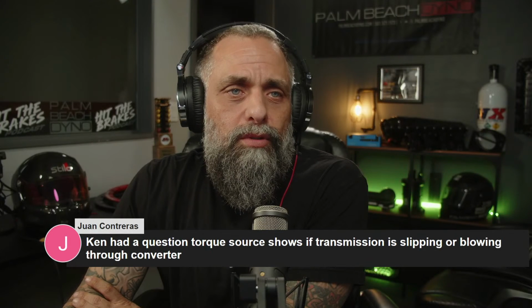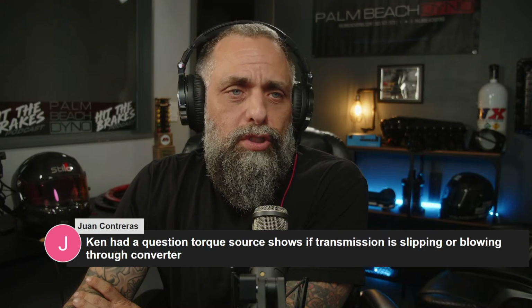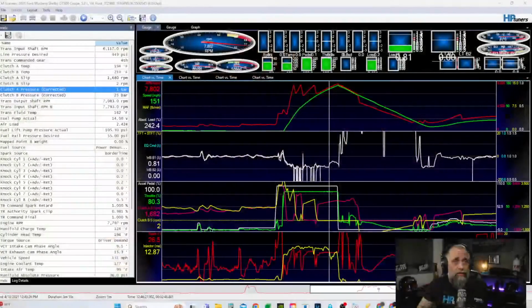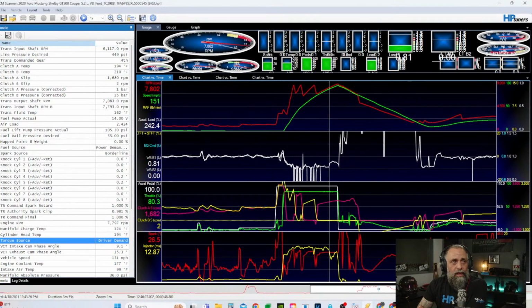Juan says, had a question if torque source shows if the transmission is slipping or blowing through the torque converter. No, torque source tells you, that's a good question. I didn't go over that, but that is one of the main things you should always be logging, because torque source is going to tell you what's in control of the torque. We'll go over that real quick. One thing HP Tuners does, which usually works out well, not always, and SCT does not do it, is HP Tuners decodes the source values. In this case, Juan was talking about right here, torque source.